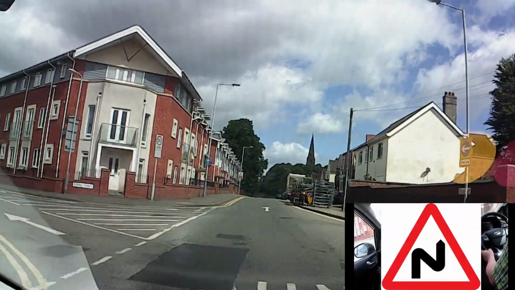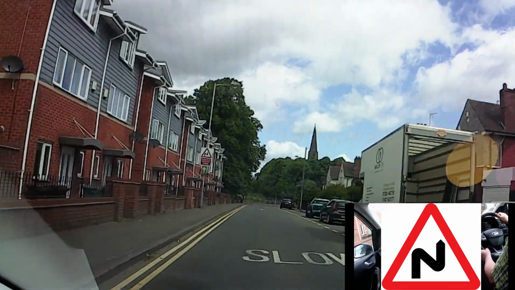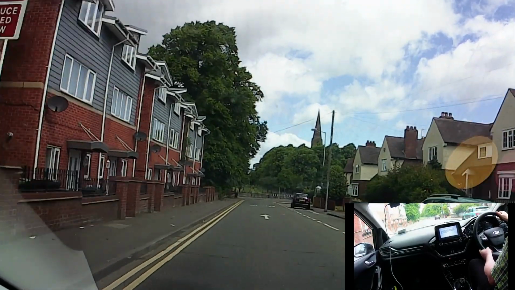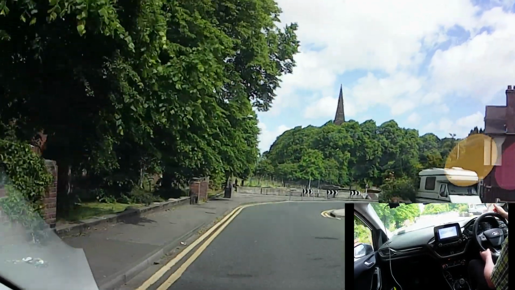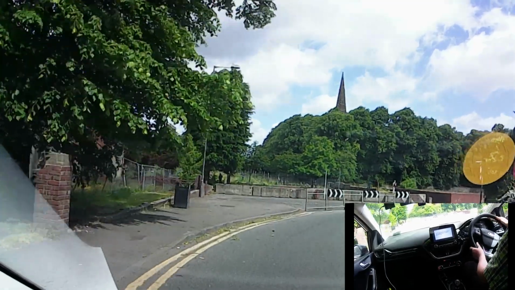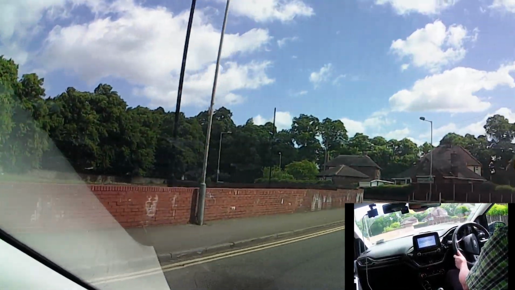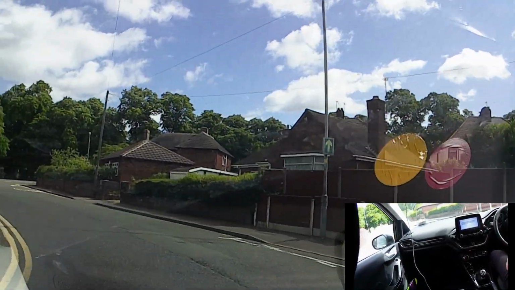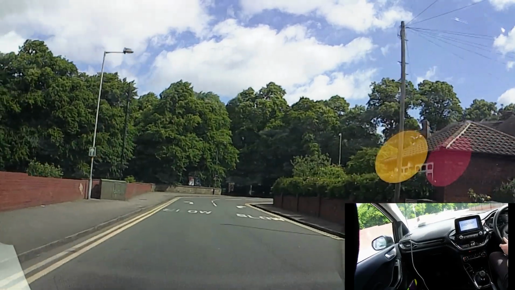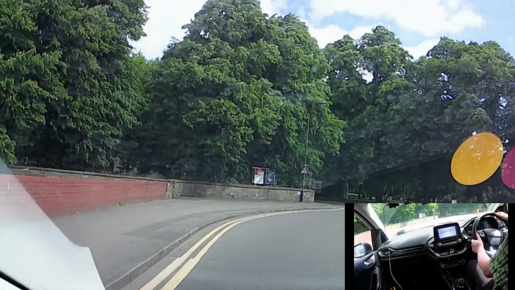Warning sign ahead of a double bend going to the right and then to the left. We can also see the black and white chevrons to tell us that it's a very sharp bend. So let's reduce speed down to about 20. There's the right bend, here's the left bend. I'm still doing just under 20. And here you can see the road markings. If you were turning right, you would position over to the right.